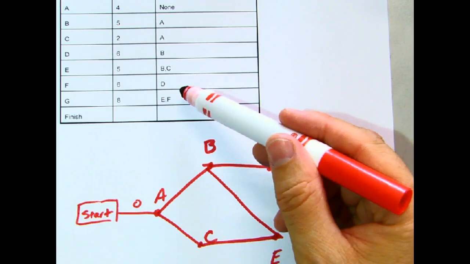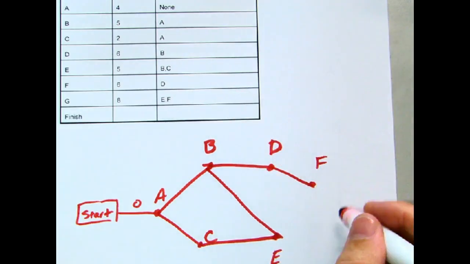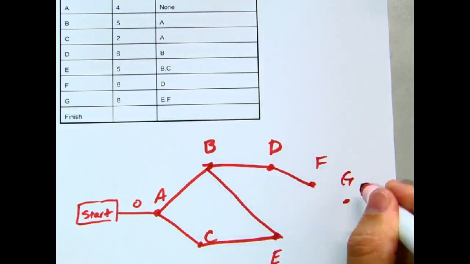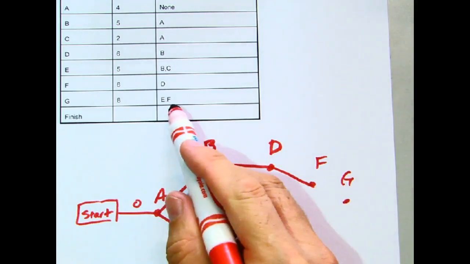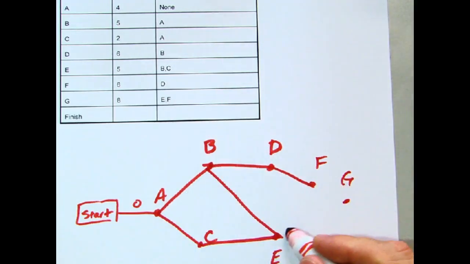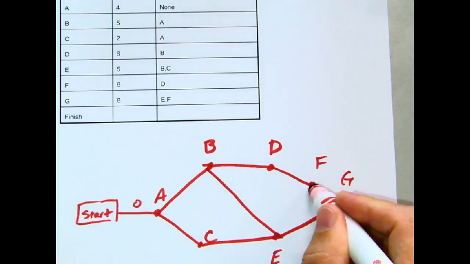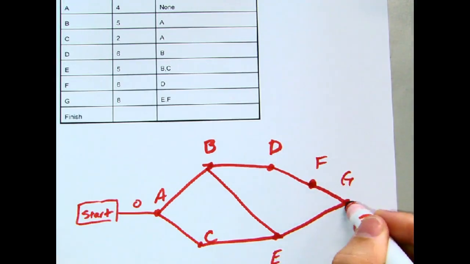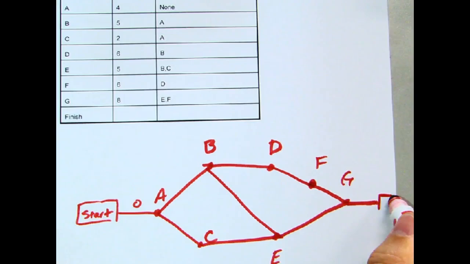And then anything else, we got a G. So further out we have a G. And G, the prerequisites are E and F. So I got this one coming and this one coming. And then I can finish. Can't fit it in there, but that's finish.